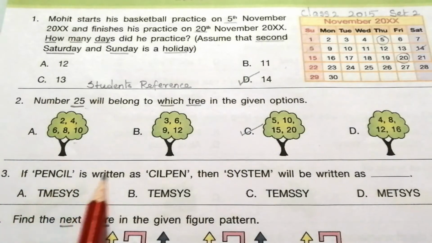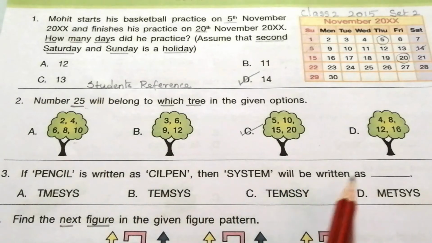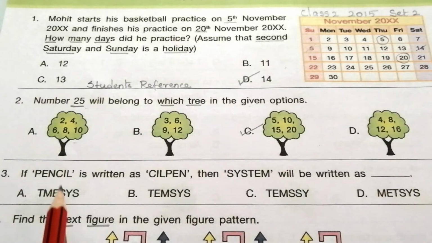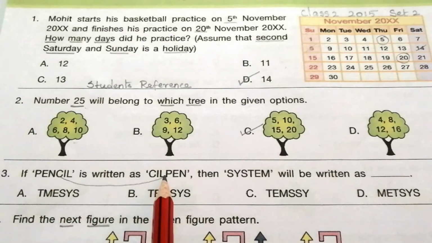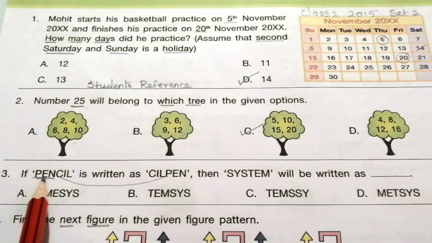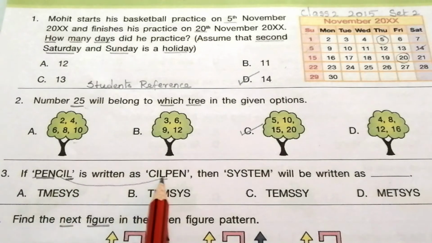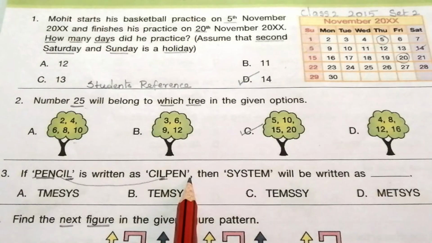3. If pencil is written as CILPEN, then system will be written as dash. Read the given options and find the answer. To find the answer, we have to analyze the relation between these two. In PENCIL, the first 3 letters PEN are given after the last letter L, CILPEN.